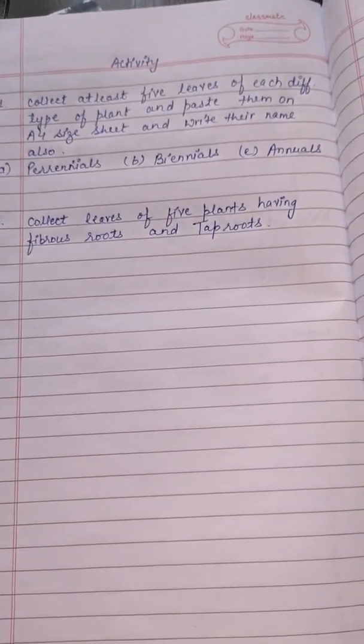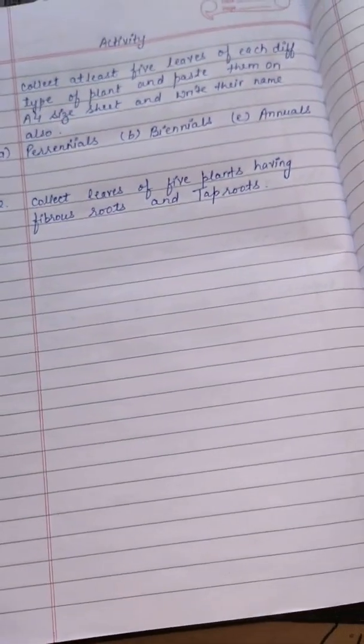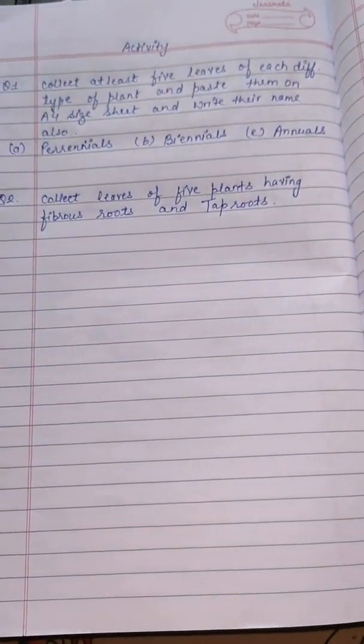And these leaves you also have to paste on an A4 size sheet and write their names and the types of root. And after that you have to send this activity in the class group. Okay, so this is your homework. You have to do this activity within 2 days.